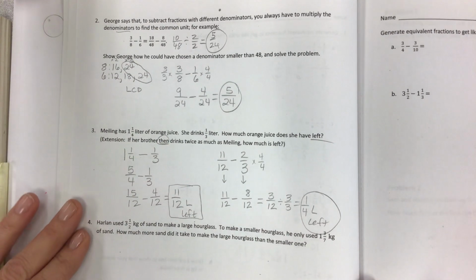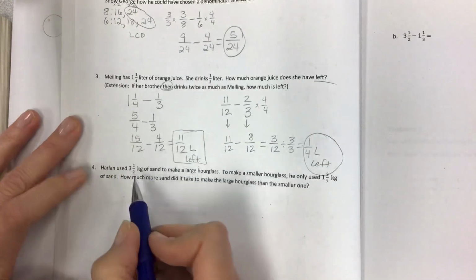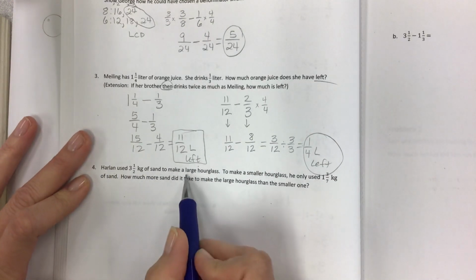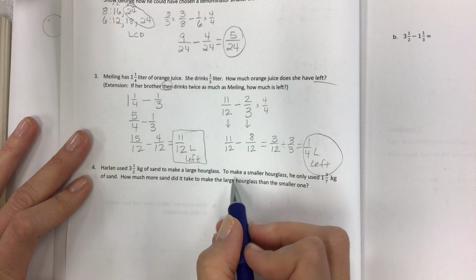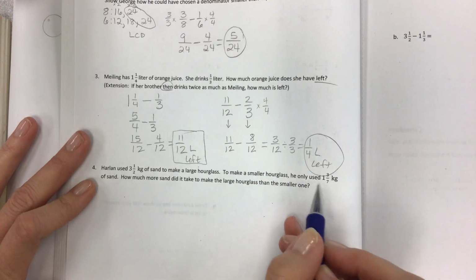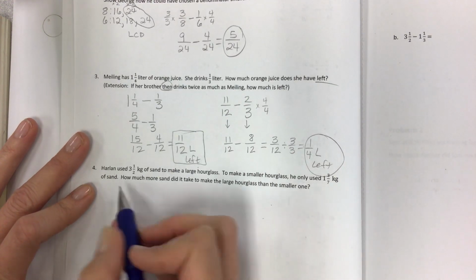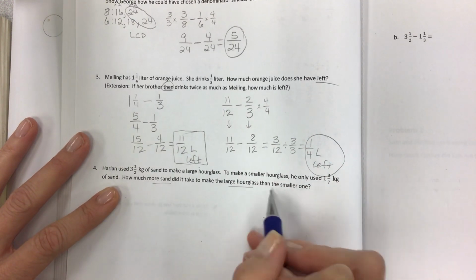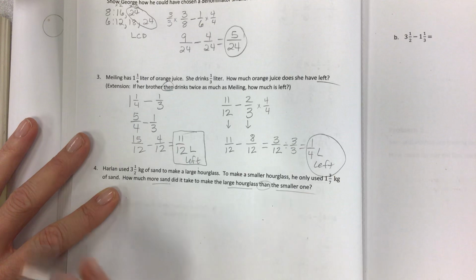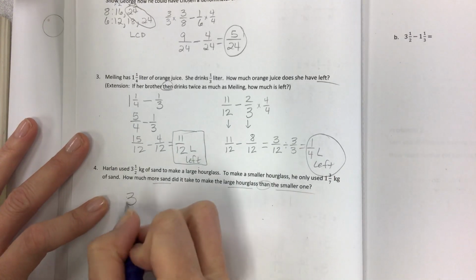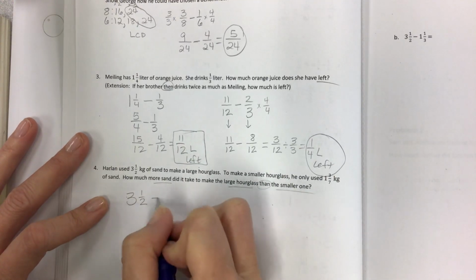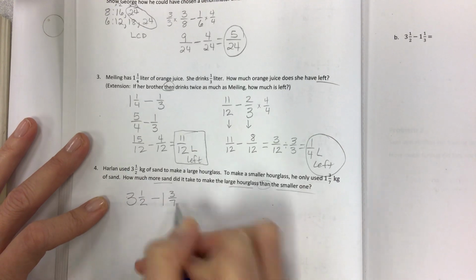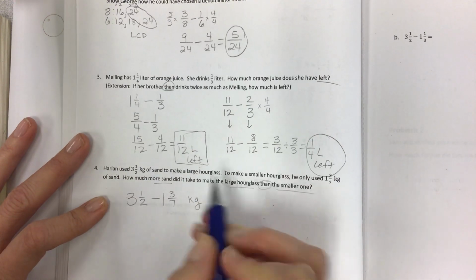And we're almost to the last one. I better hurry up. Harlan used 3.5 kilograms of sand to make a large hourglass. To make a smaller hourglass, he only used 1 3/7 kilogram of sand. How much more sand did it take to make the large one? Then, comparison term, the smaller one. Take your total, 3.5 minus 1 3/7 kilograms for everything.